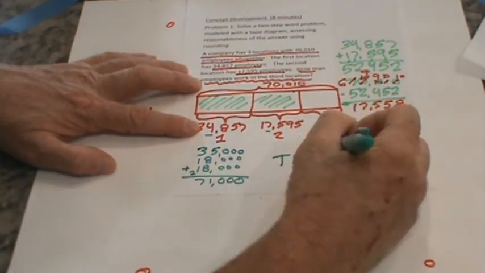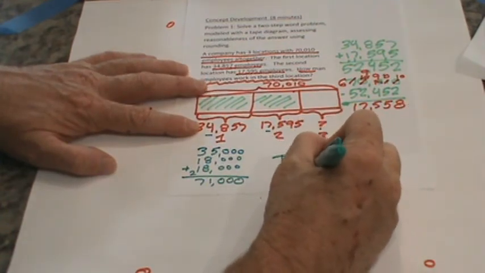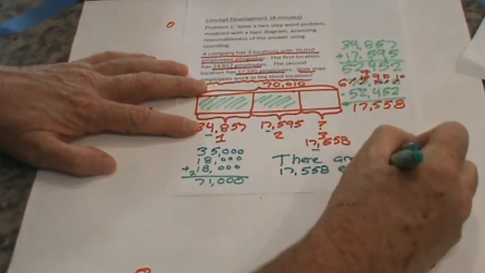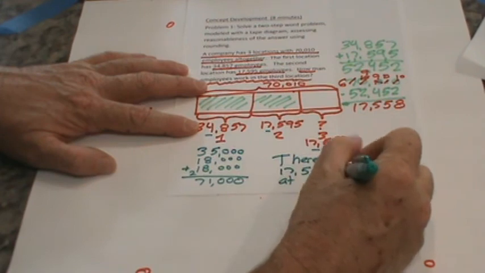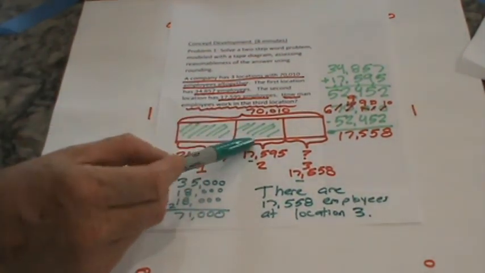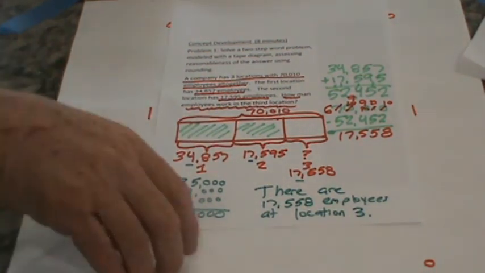There are 17,558 employees at location 3, plant number 3. Alrighty, it's a lot of math. You see why it's called a two-step problem? We had to add these together and then subtract from the whole. So thus a two-step problem.